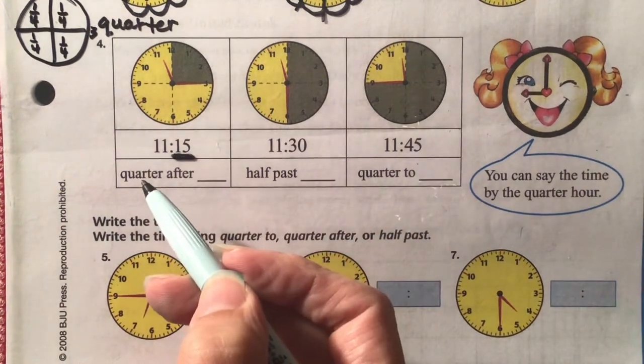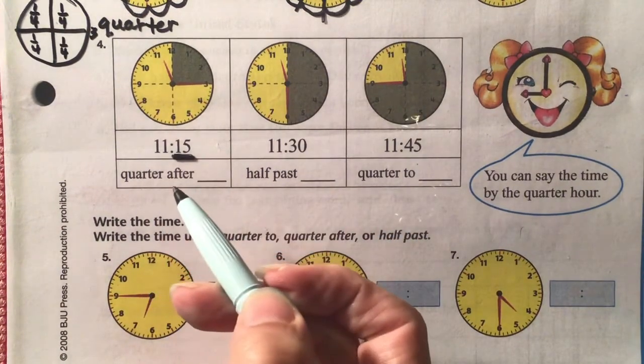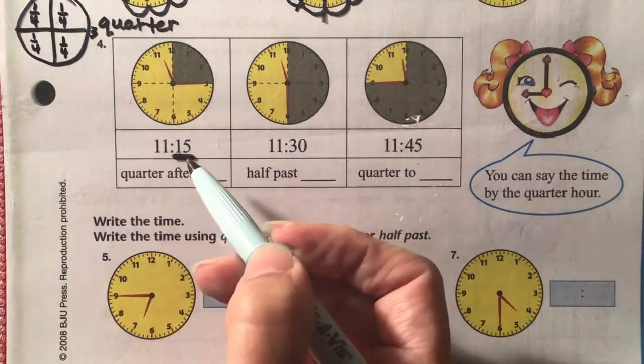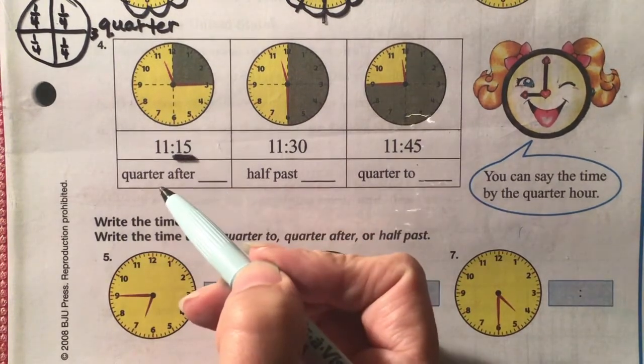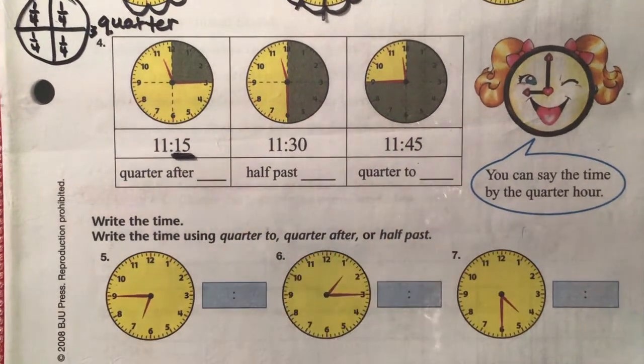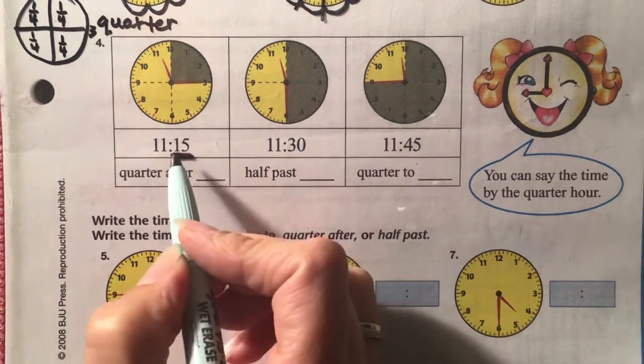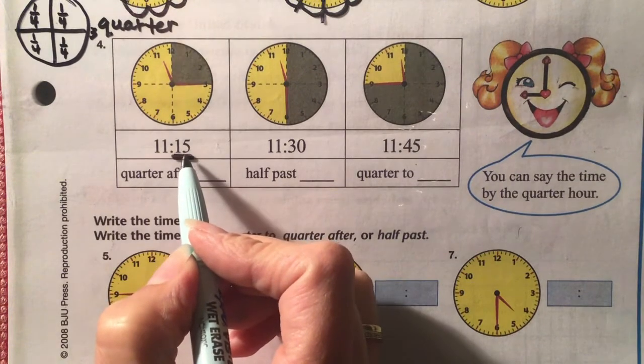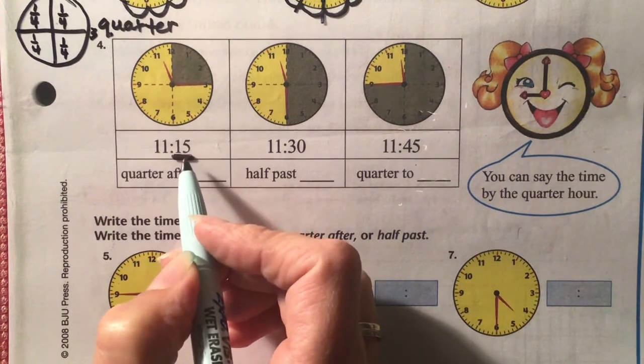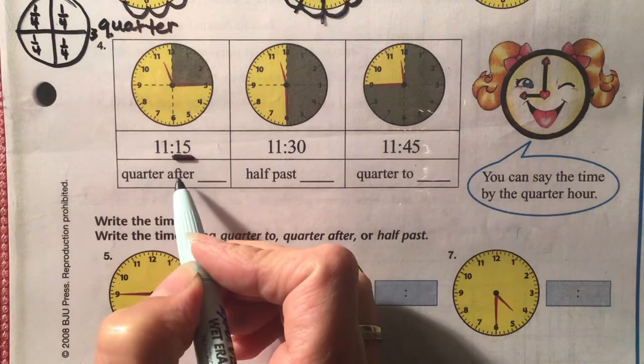We always use the word pattern quarter after. So know that 15 minutes goes with quarter after. This is really just something that you're going to have to learn. Learn this pattern and it will help you. You'll be very good at it. So instead of saying 15 minutes past, we're going to say that it's a quarter after.